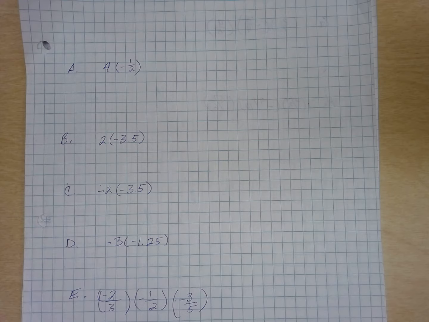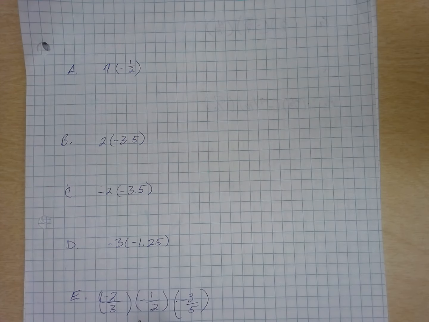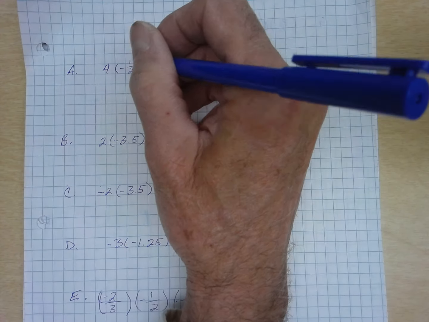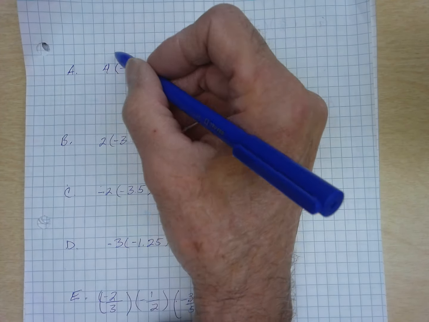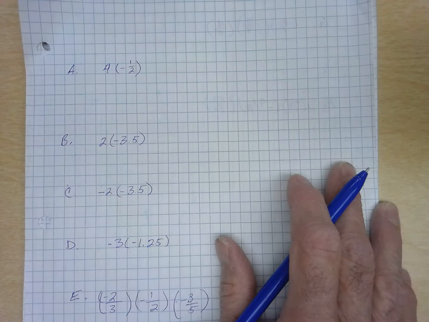I'm not going to read from the book. I have the problems already written out, the ones that we're going to solve, and I'd like you to solve them with me. So I've got them outlined in letter form. So number A, 4 times negative 1/2. This means multiplication when you see a parentheses like that.